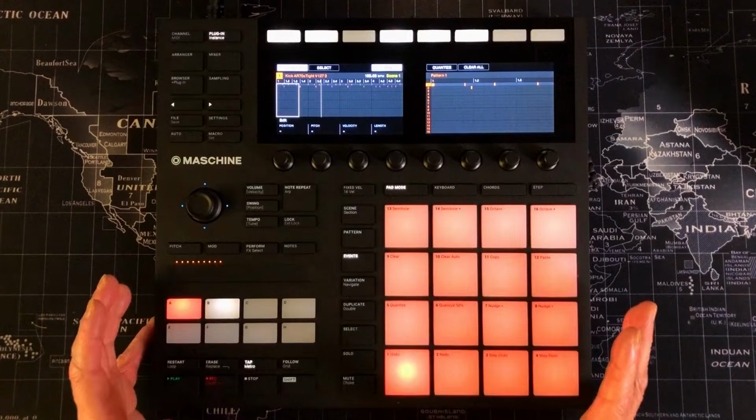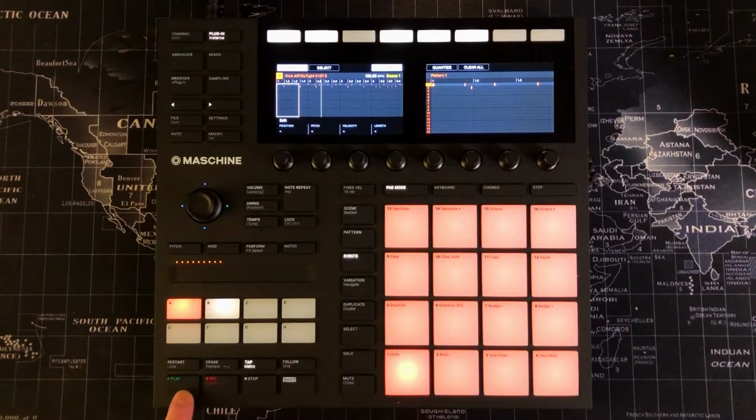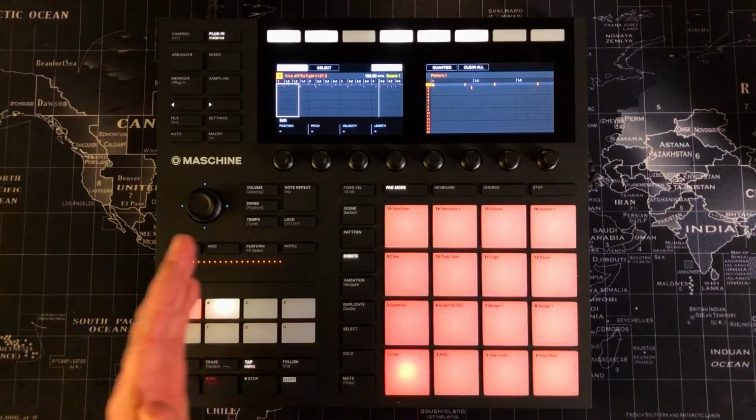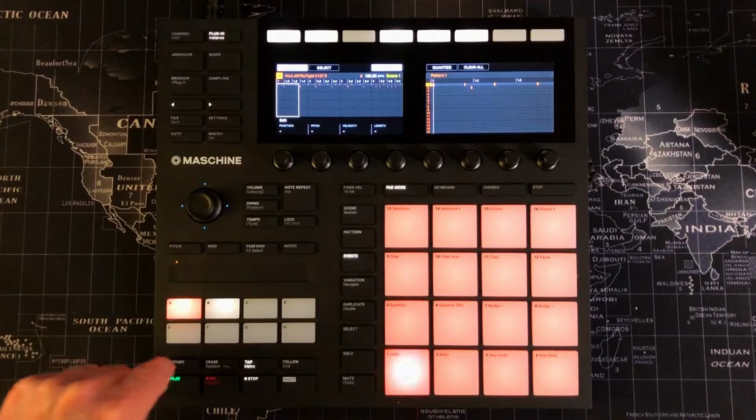Quantizing our pattern. So my pattern was a bit sloppy, as you can hear. I will point out actually that at this point, if you just press play, it will only play from where the playhead position is. If you want to play from the beginning, just hit restart.